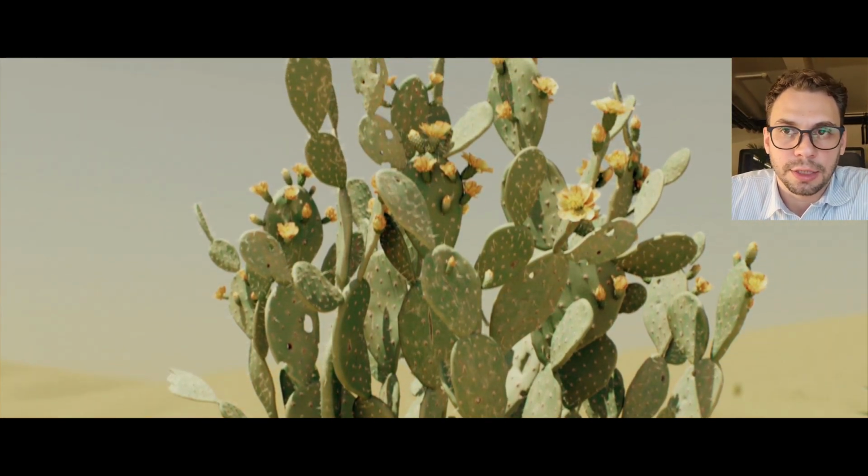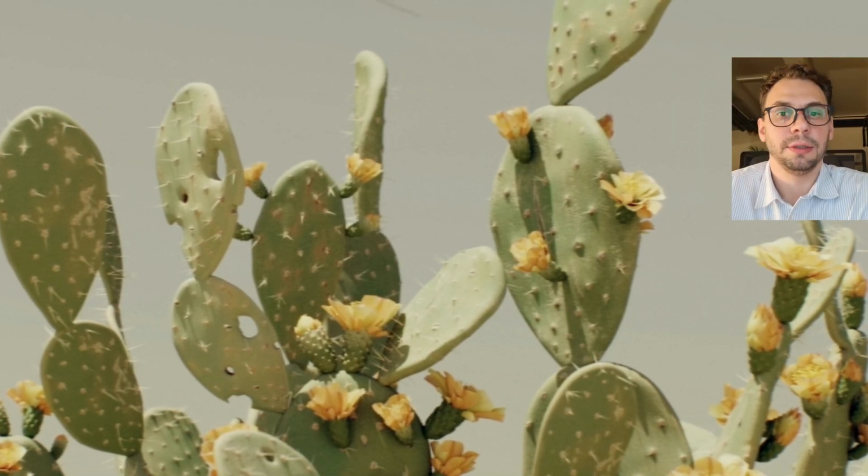Hello, and today's tutorial is about compositing and specifically how to remove fireflies from the render. Or if you want to remove some objects from your render, all that can be done in Fusion in the compositing stage, so you don't have to re-render anything. Let's try it.